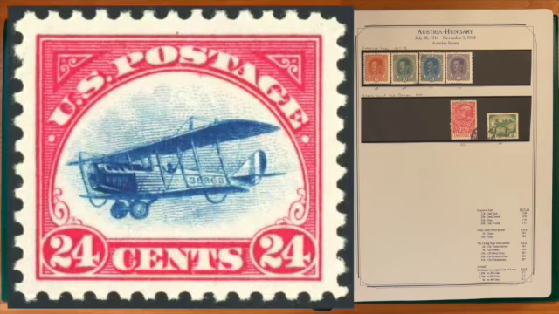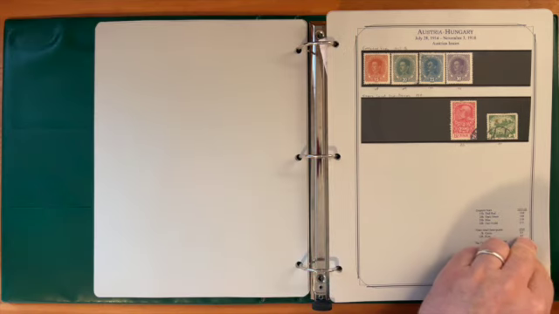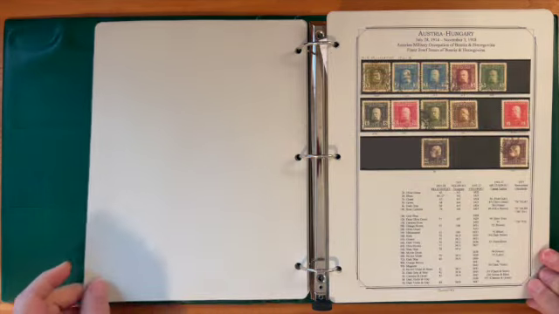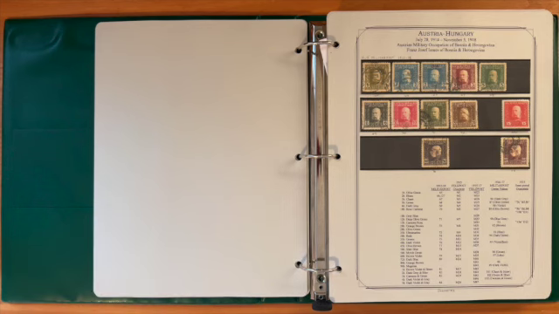The first ever airmail stamp was this 24-cent U.S. Curtis Jenny stamp that's so famous for its inverted issue. It came out in 1918, the same year as the first Austrian airmail stamps. These stamps were used in Bosnia and Herzegovina. The area was occupied by Austria during the war.